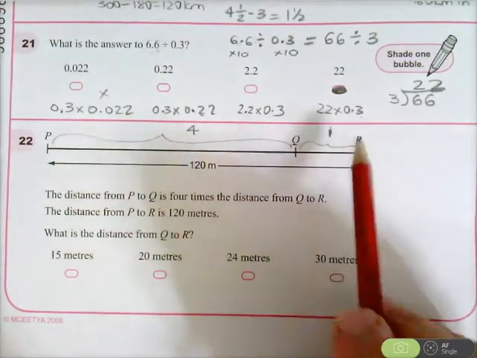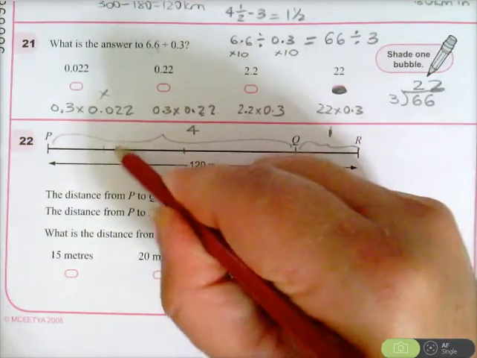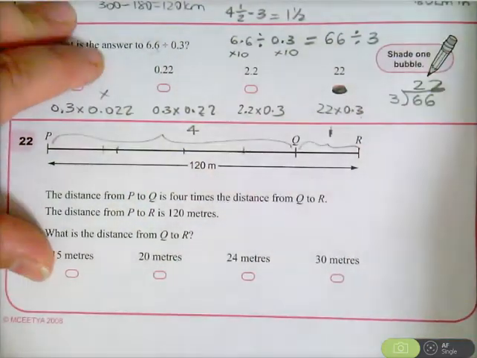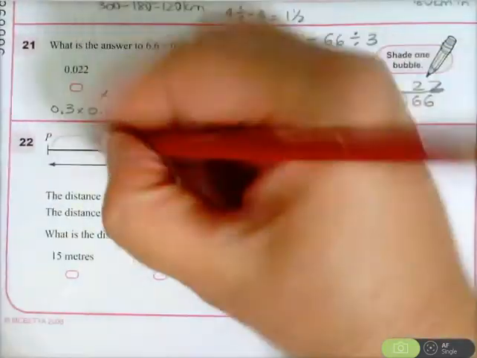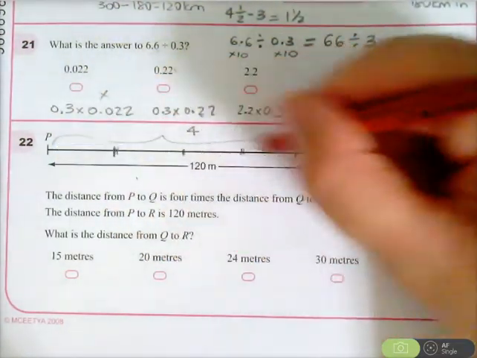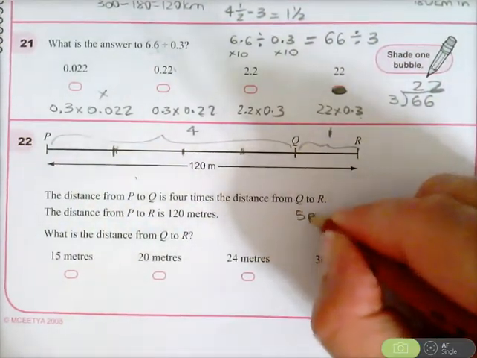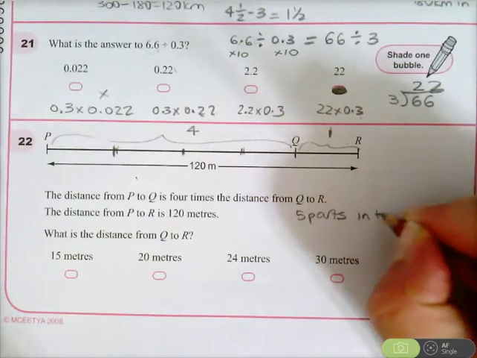If this one is 4 times that, I could break this up into 4 parts, because this one is 4 times longer than that, and that gives me 5 parts in total.